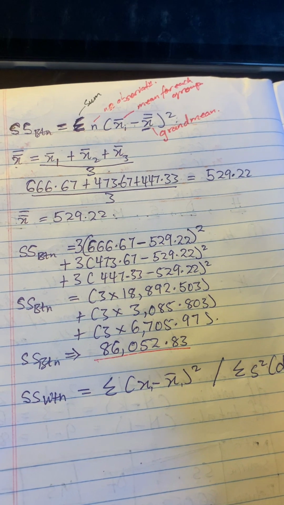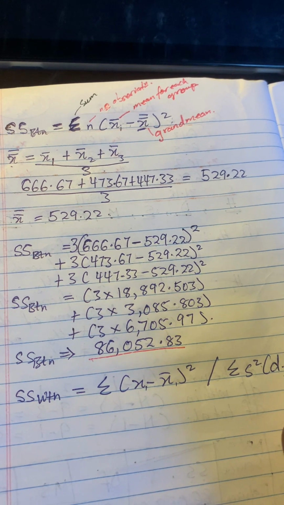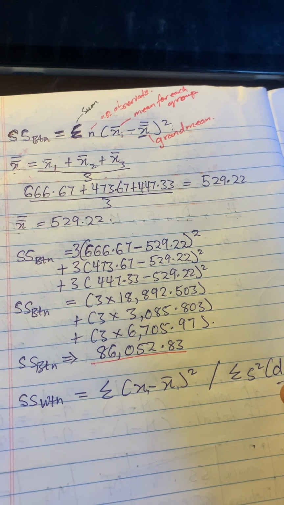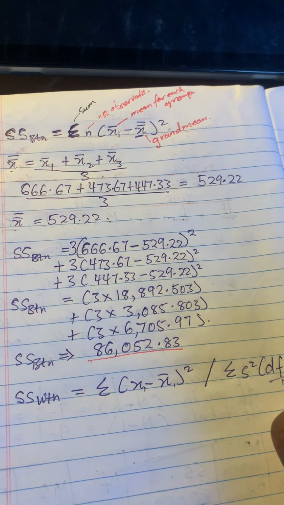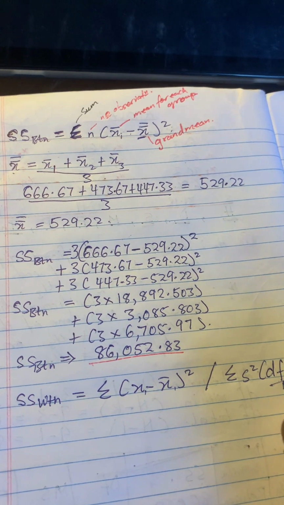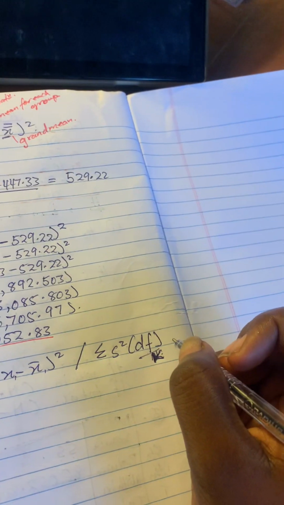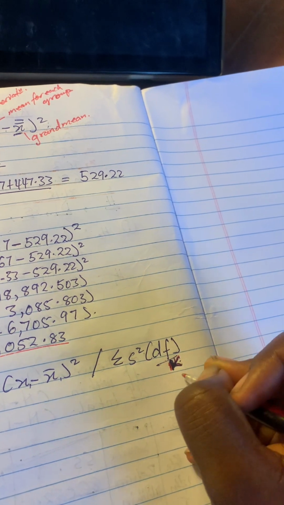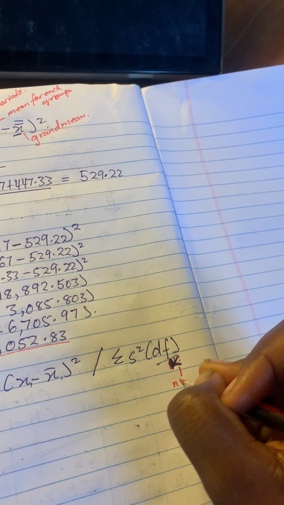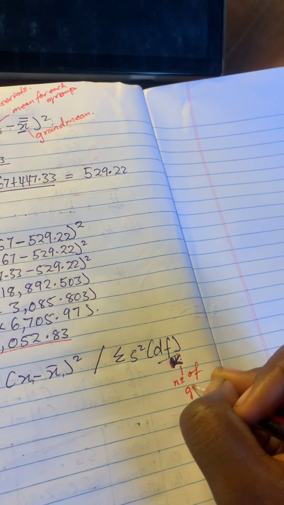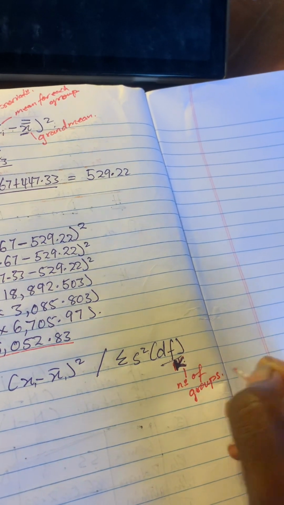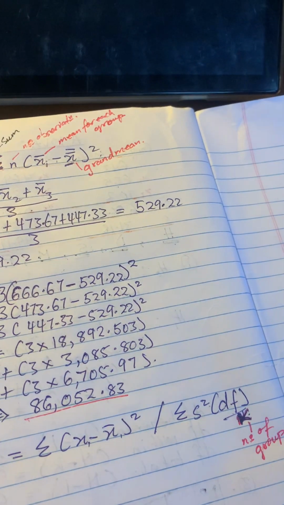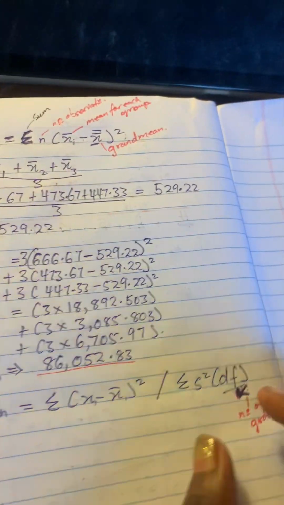Now the mistake I realized that we're making in classes, with the degrees of freedom, is that we are multiplying it with the variance of each group. Whenever you finish, we need to divide it. We need to split the variances among the groups. So with the answer that we get, we divide it by the number of groups. In this case, our number of groups is 3.